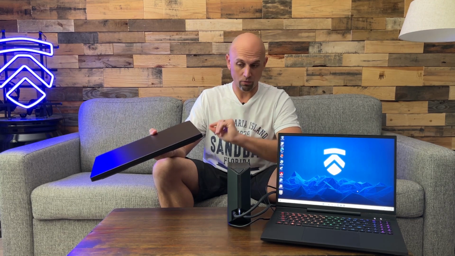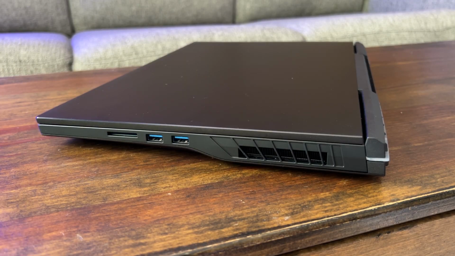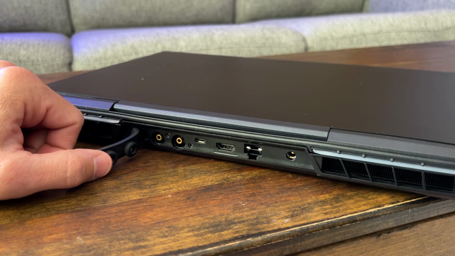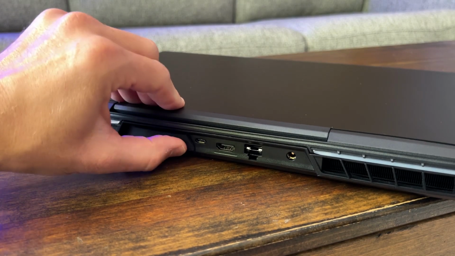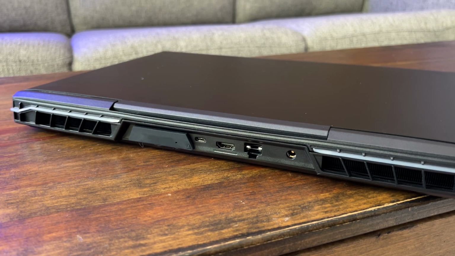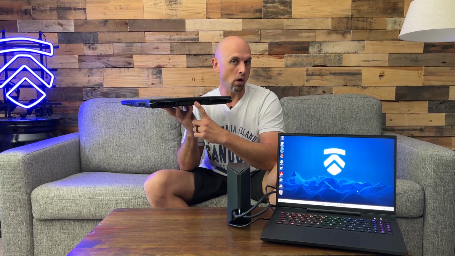Let me start with what's on the right-hand side. UHS-I card reader, 2 USB-A's. And on the left side, Kensington lock, USB-A, and then a separate headphone and mic port. On the rear, you've got this little rubber grommet here, so you can connect the LPP, barrel power port, RJ45, 2.5 gigabit Ethernet on this too. It's pretty fast. HDMI 2.1.